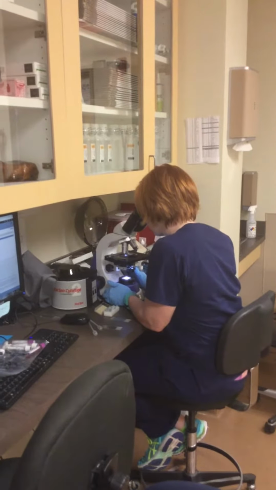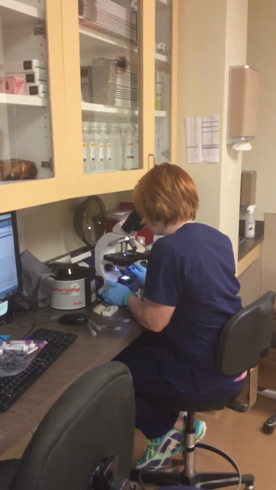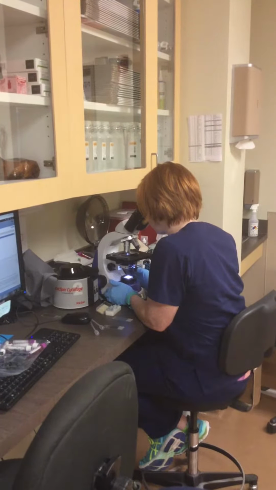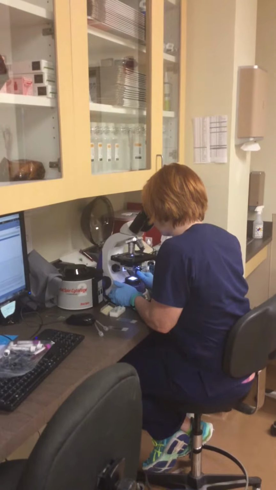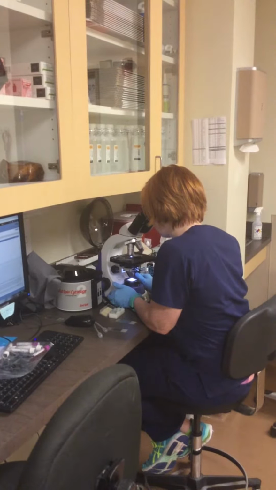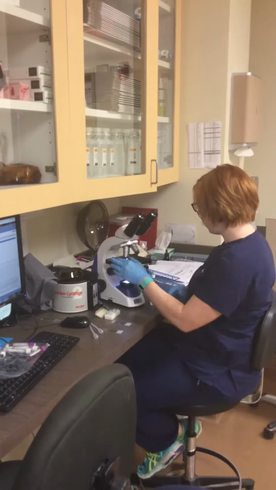All the cells are nice and round and they're freely moving. A couple of them are crenated, but they aren't agglutinated either. So that was for the minor one, and now I'm going to do the major one.